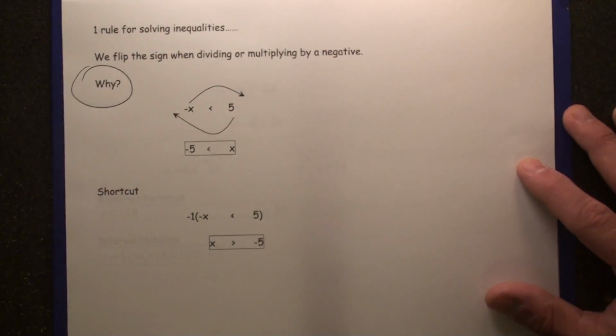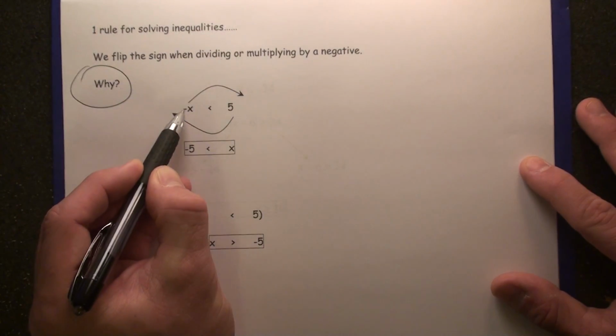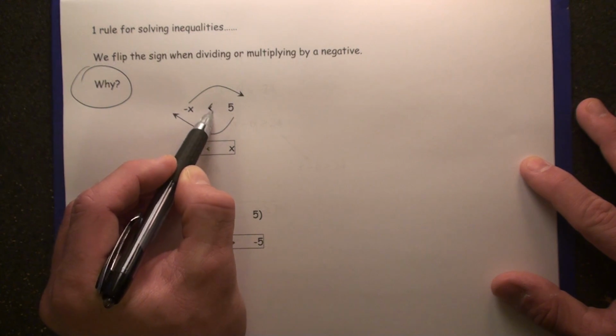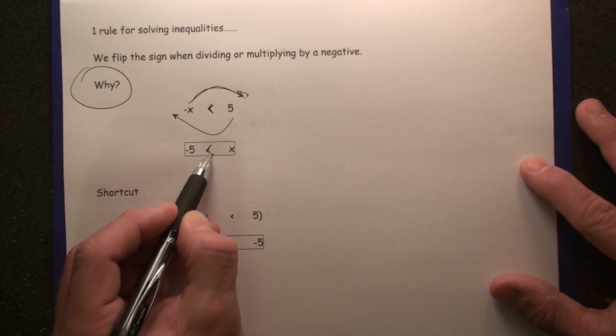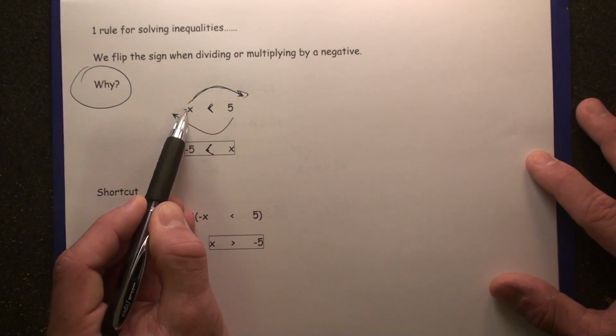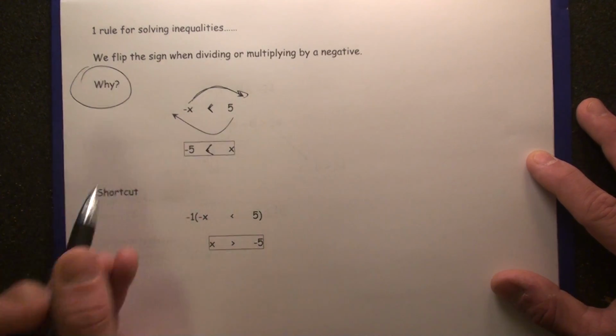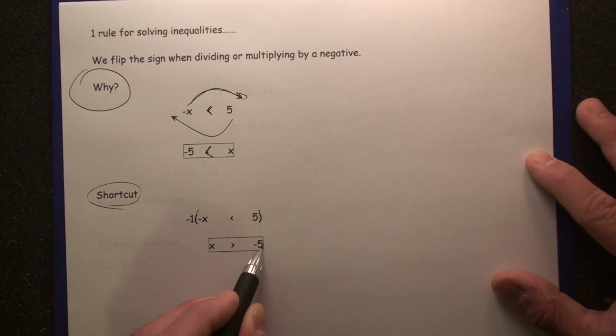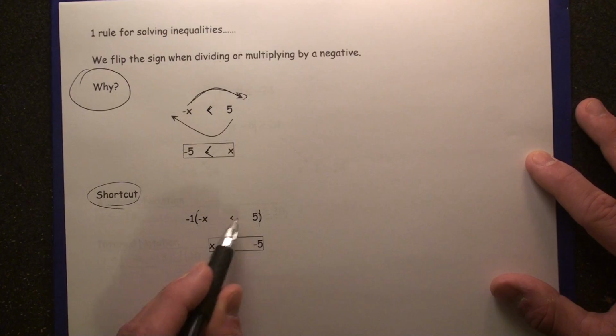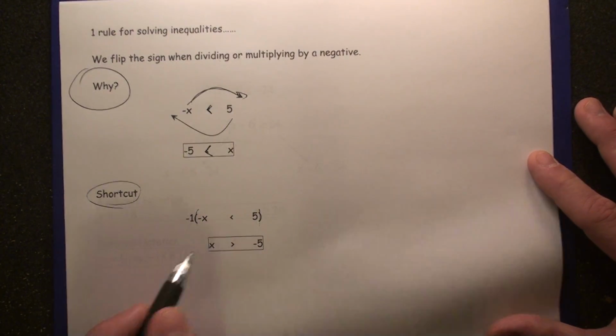Why? This is not explained in classes. I don't know why it isn't. But if the negative x is on the less than side, if you were to add x to both sides, the x would now be on the greater than side. Hence, if it's negative on the less than, that's why you're going to flip the sign. What's the shortcut? Multiply it by a negative. Bam! x is greater than negative 5 rather than less than negative 5. It's going to be greater than because now it's going to be on the greater than side.